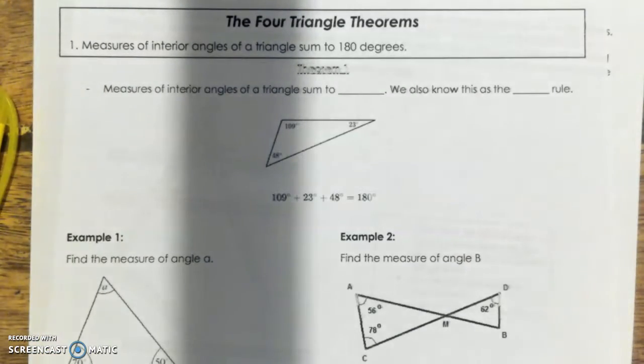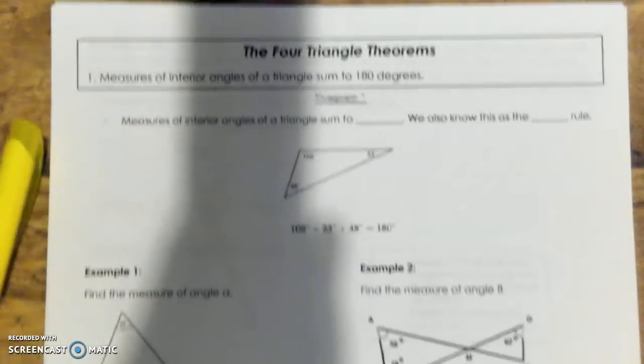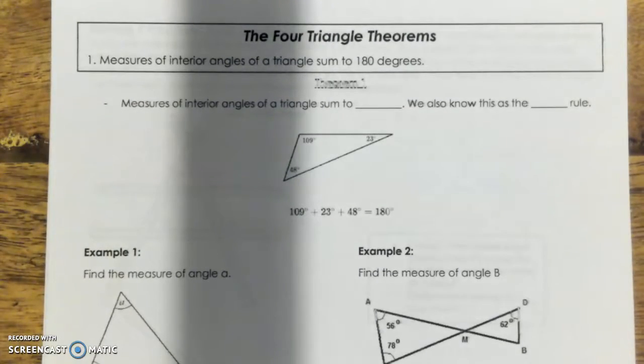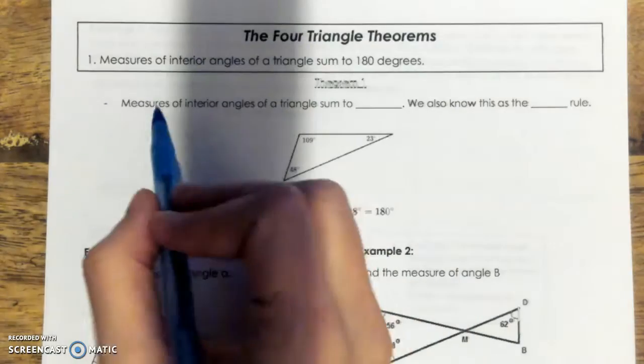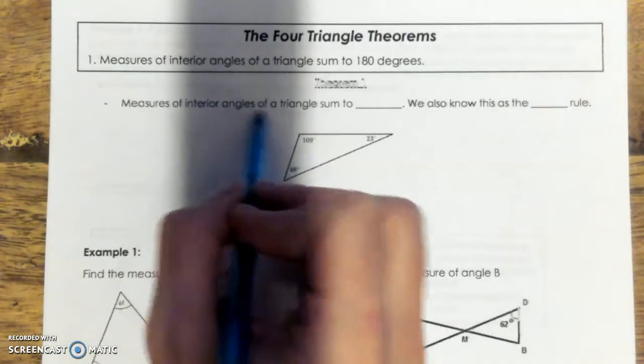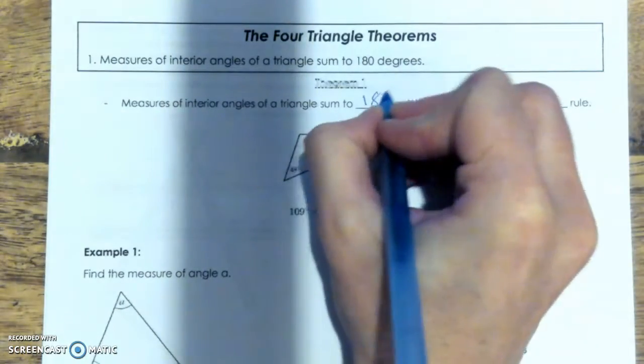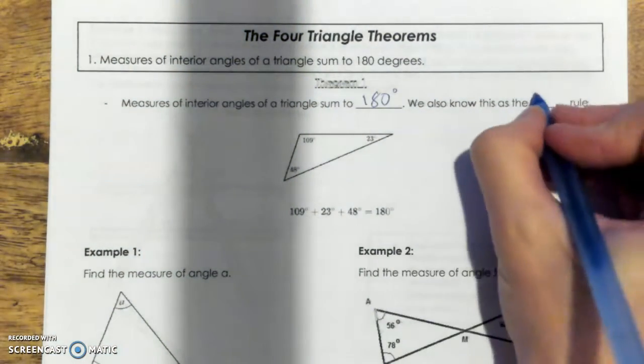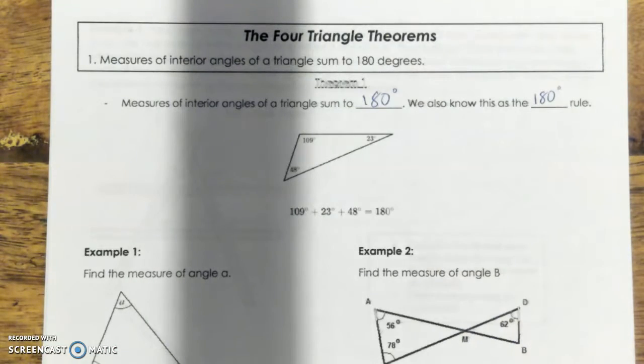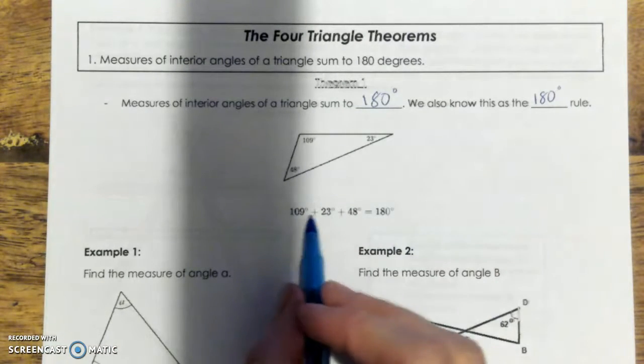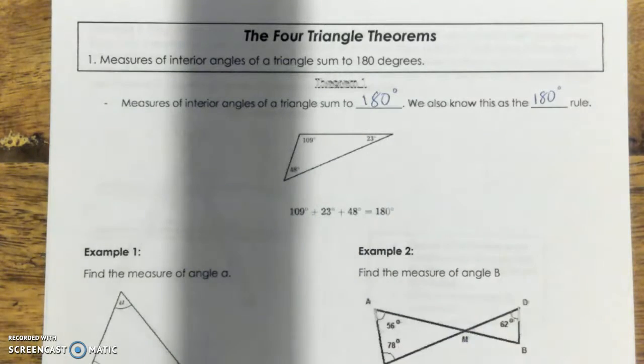All right, the title of this packet was the 4 triangle theorems, so I know you're ready to get to some theorems. So theorem number 1, you're going to be disappointed because you already know it. I'm sorry. Measures of interior angles of a triangle sum to 180. Again, that's something we learned last packet, but I want you to know it's a theorem that is standard with every triangle. And that word interior means inside. We also know this is the 180 rule or the 180 sum rule. This diagram shows all my different angles, and if I add them together, I get 180.